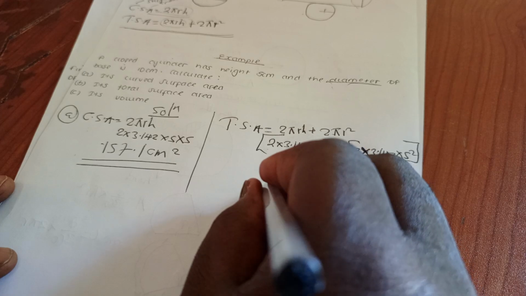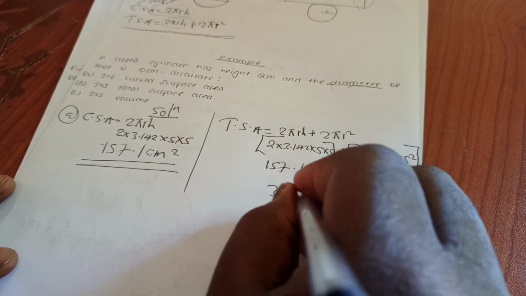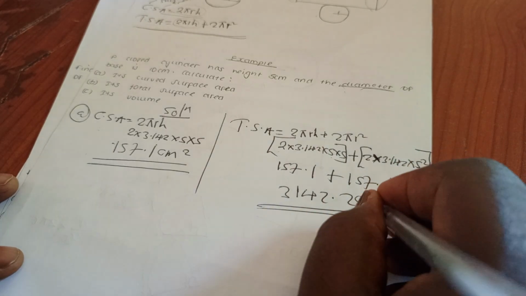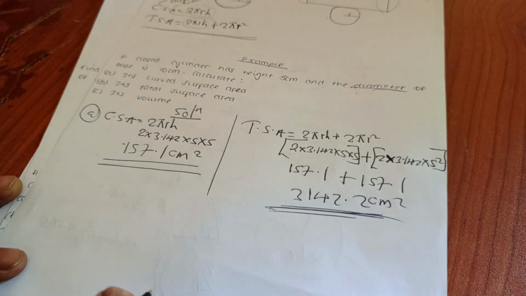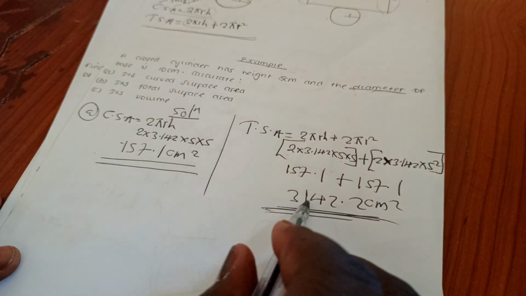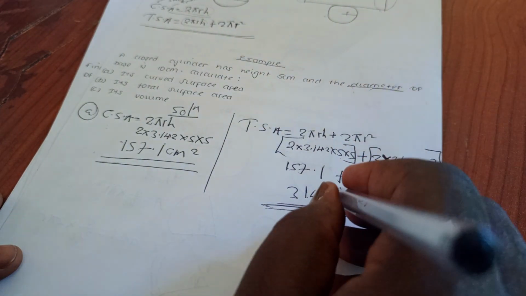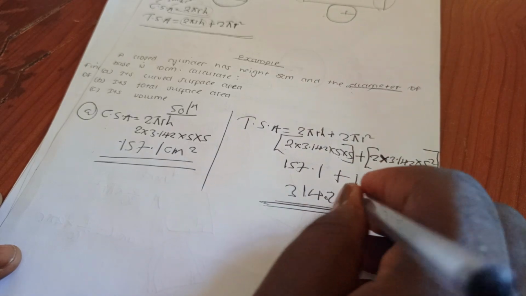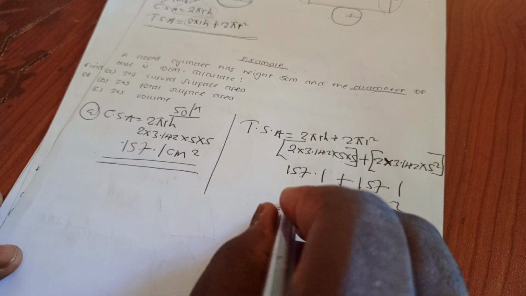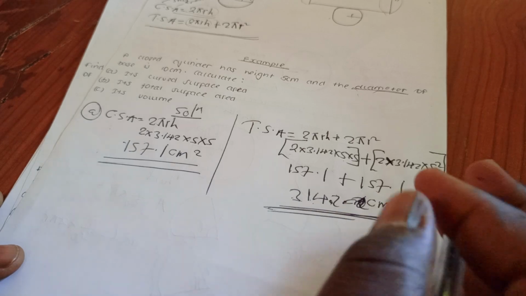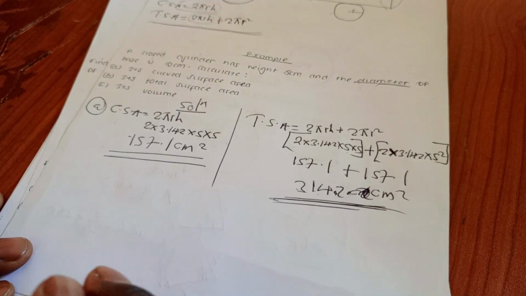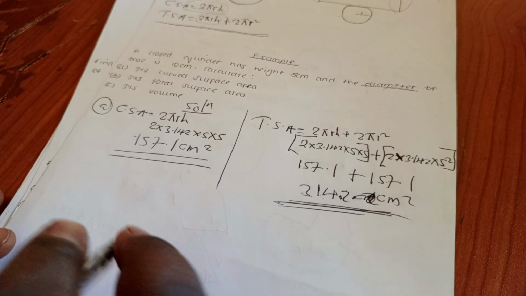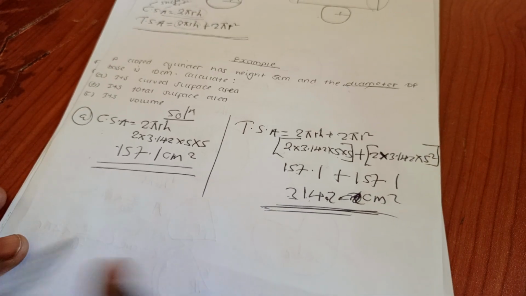So the answer is 314.2 centimeter squared as a final answer. Okay, 0.2 is here. So 314.2 centimeter squared. Clear?